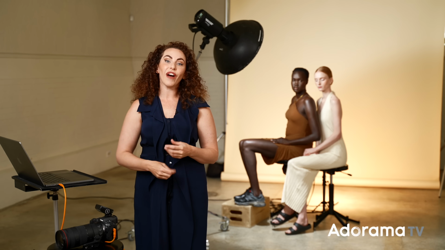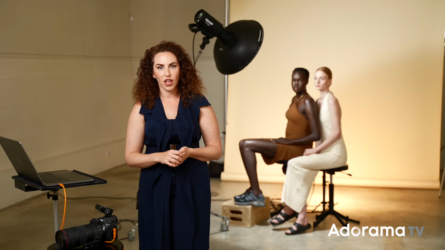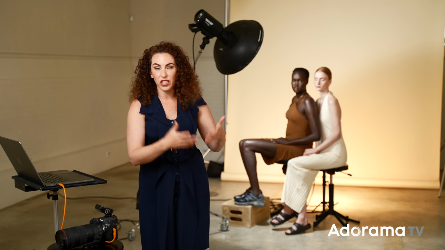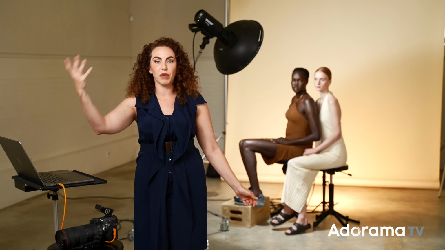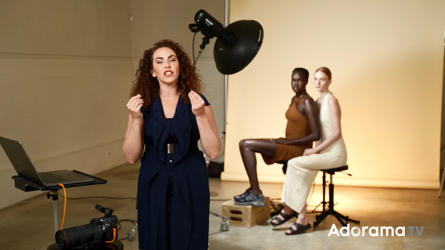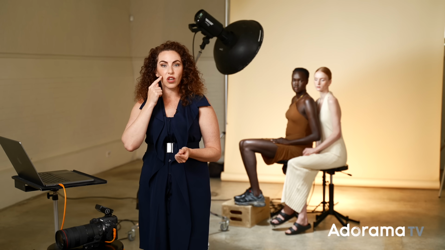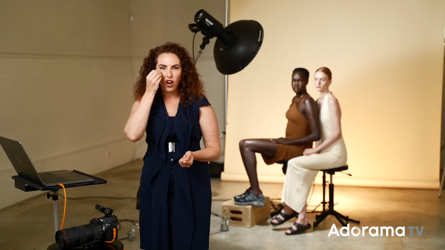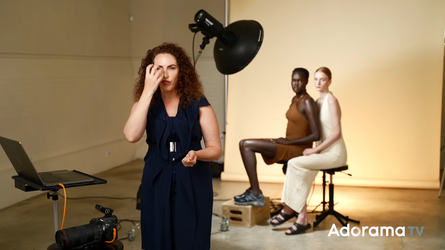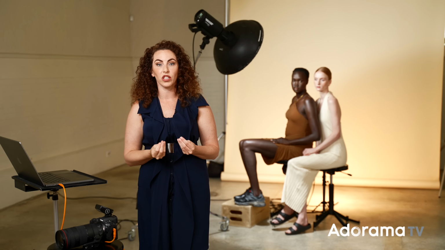So for example, if I grab a hard light modifier, for example, this beauty dish isn't even a hard light, it's relatively soft, but let's say I grab a bare bulb. What happens is that light is very specular, so it's very, very shiny. And when you're looking at a darker skin tone, all you're going to see are just small little specular reflections on the skin, and then the shadows go really dark.